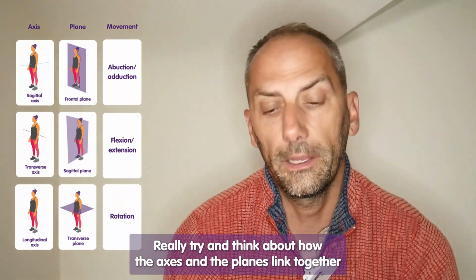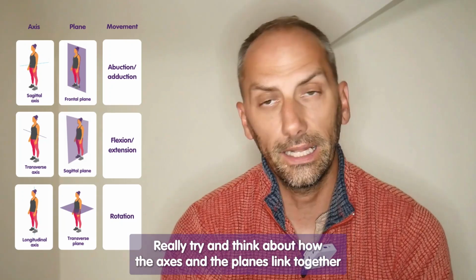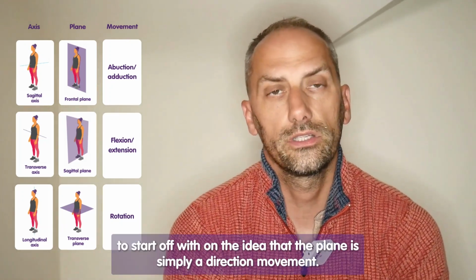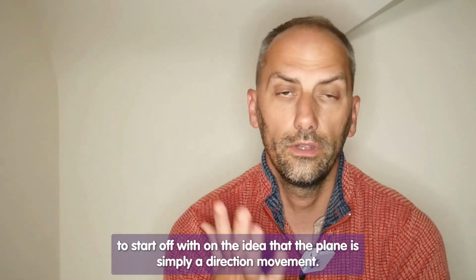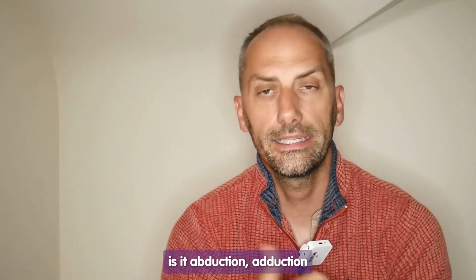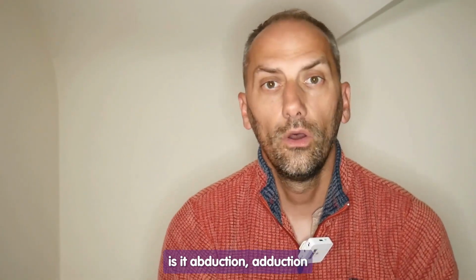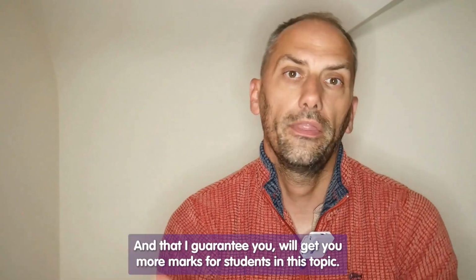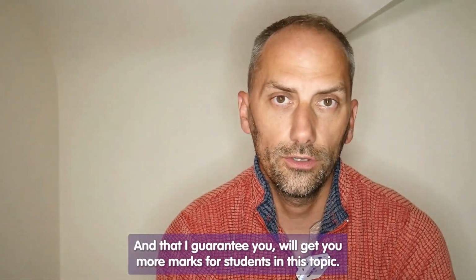So really try and think about how the axes and the planes link together, but really start off with the idea that the plane is simply a direction of movement. Is it flexion, extension? Is it abduction, adduction, or is it some sort of rotation? And that, I guarantee you, will get you more marks for your students in this topic.